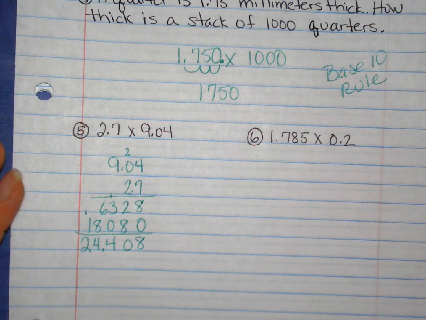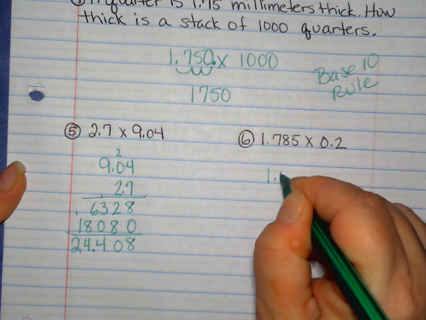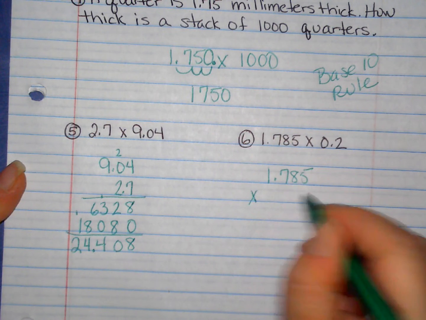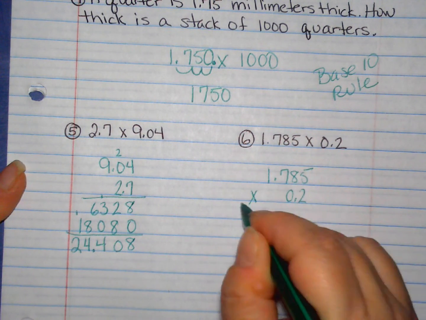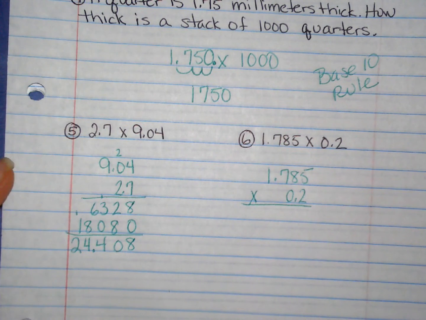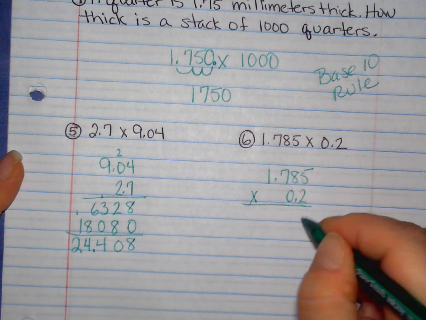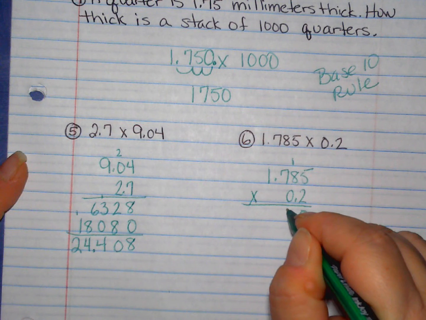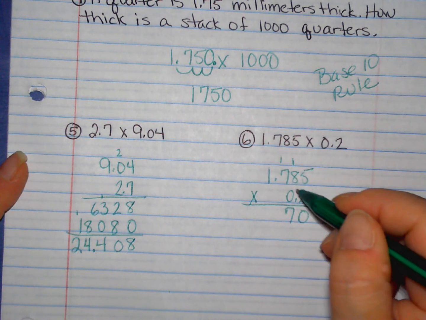Okay, last one. 1.785 times 0.2. Make sure you don't just put times 2. Okay, 2 times 5 is 10. Carry 1. 2 times 8 is 16. Plus 1 is 17. Carry 1. 2 times 7 is 14.